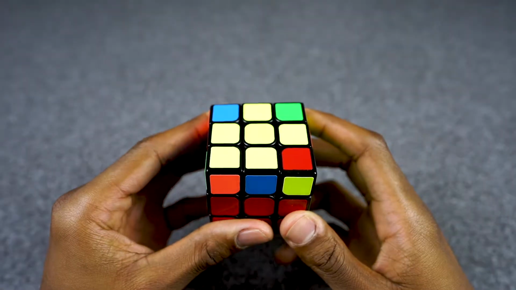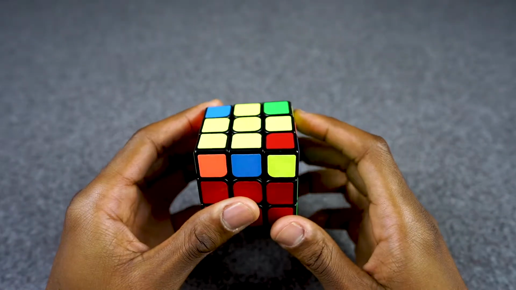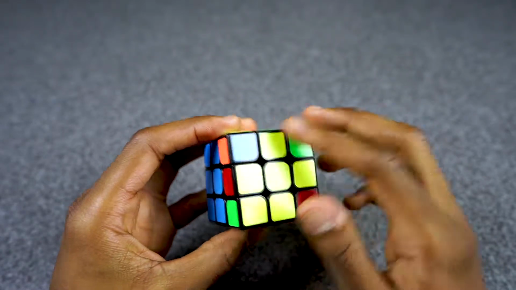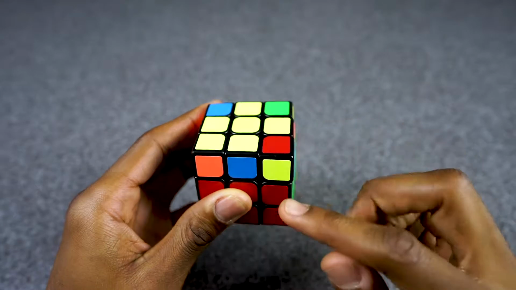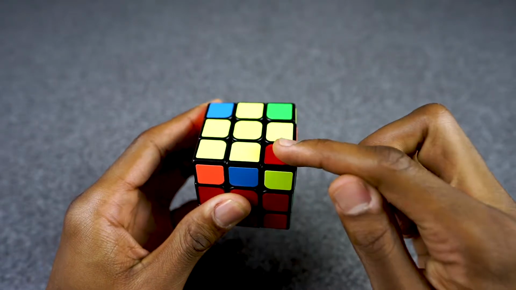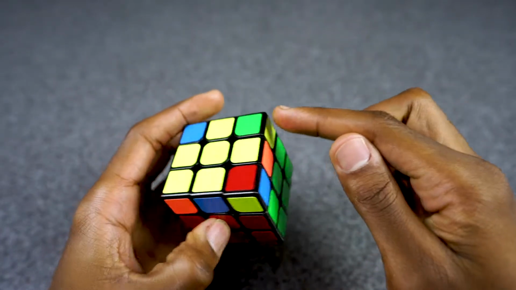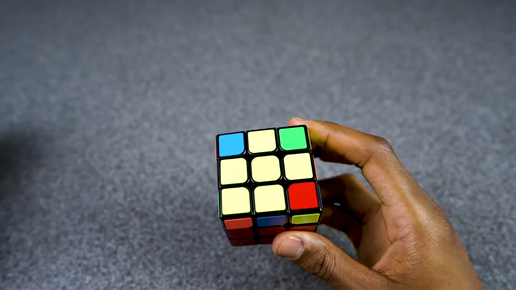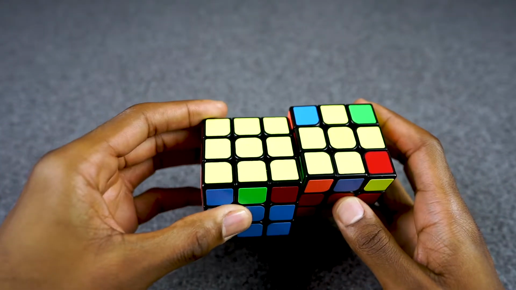So now that we're done with the cross on the third layer, we're going to be working on solving the corners. And we're not actually going to solve the whole cube yet. We're just going to try to bring this yellow pieces up here. So this yellow up here, and this yellow up here. And that's going to look like this when we're done.